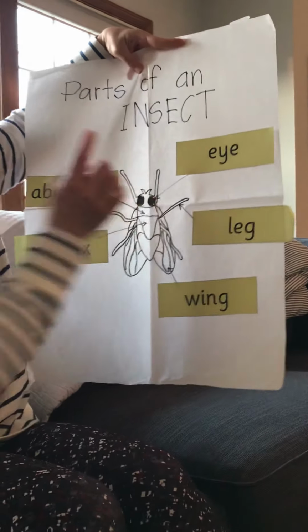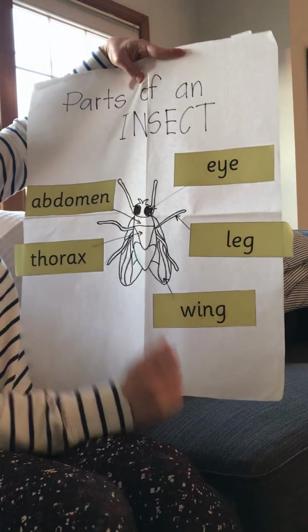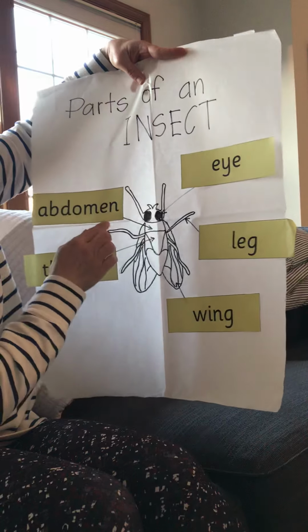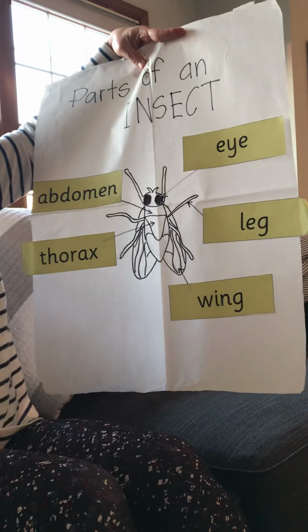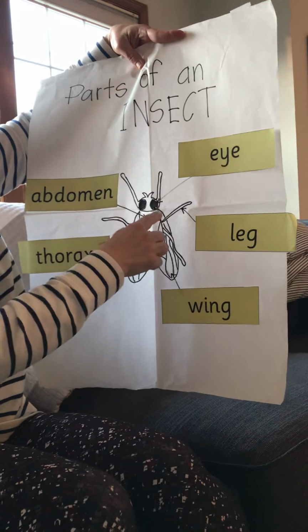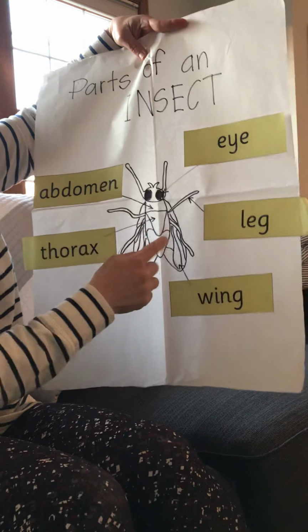So they have eyes, just like us. They have legs, okay? They have an abdomen. The abdomen is right here, and on us, our abdomen is where our abs are, okay? Up here. So that's how we're the same as an insect.